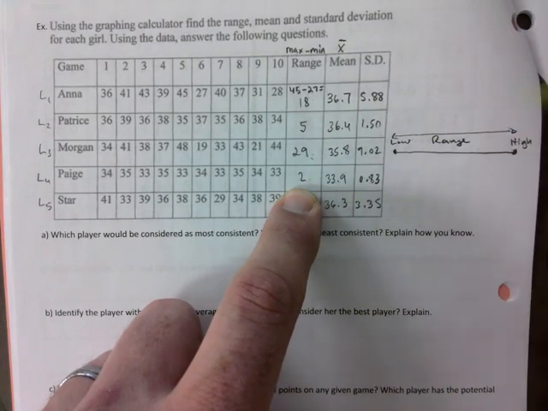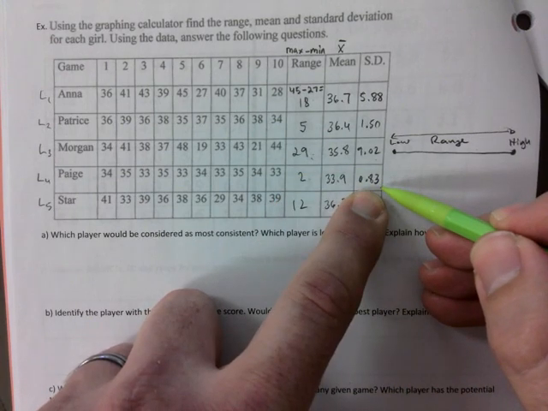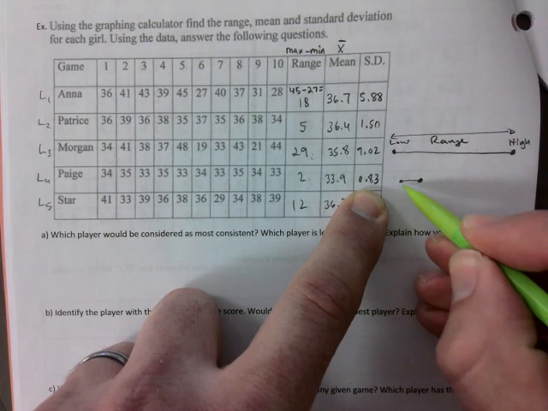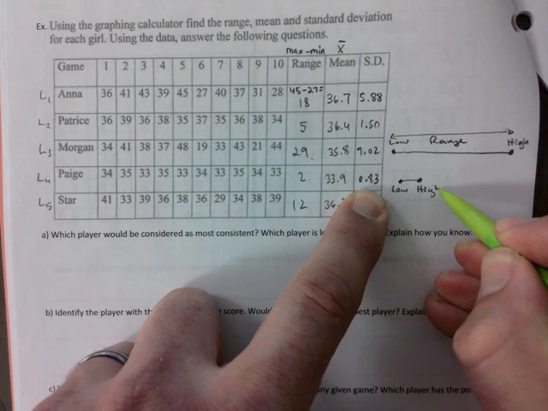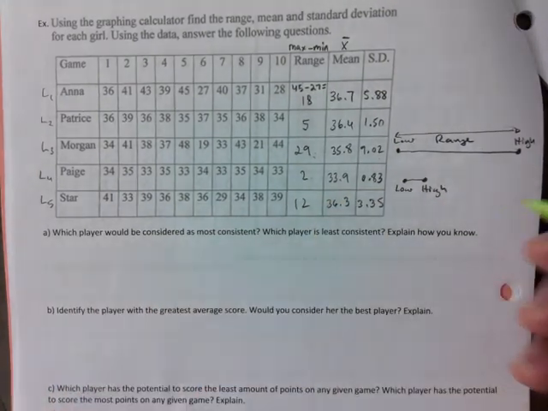And look at who has the lowest range here. Page has a range of only 2, right? Between the highest and the lowest score, there's only a difference of 2, and has the lowest standard deviation as well. So for Page, this is low, this is high. So small range, small standard deviation. So a couple things to just keep in mind.